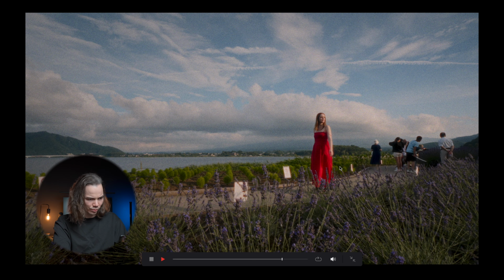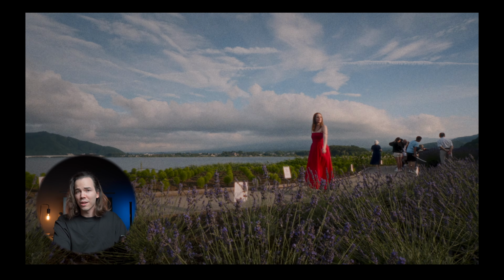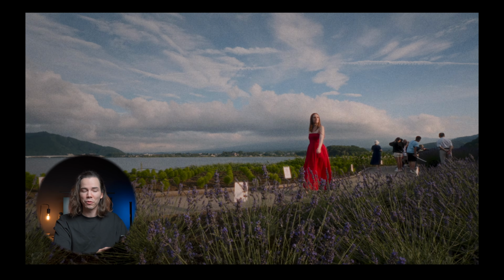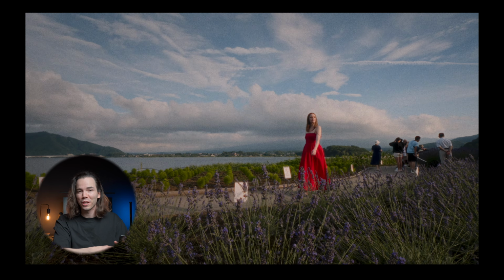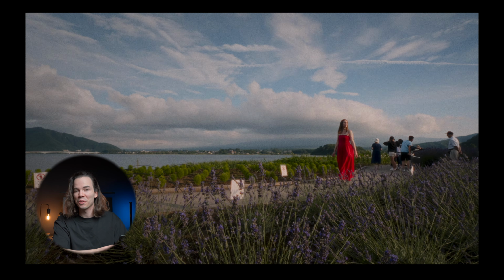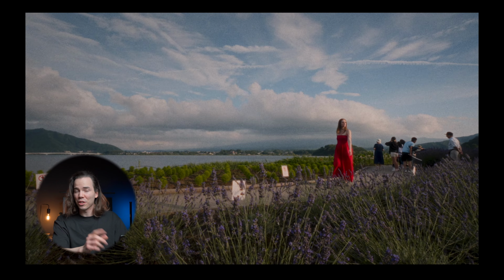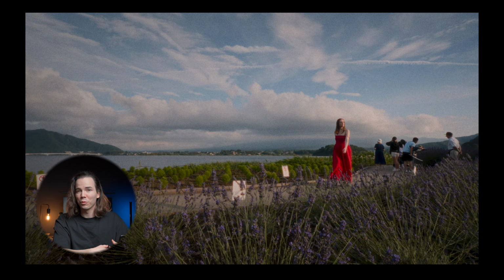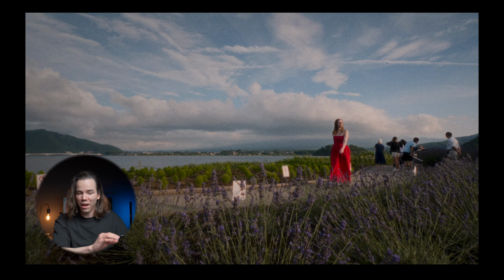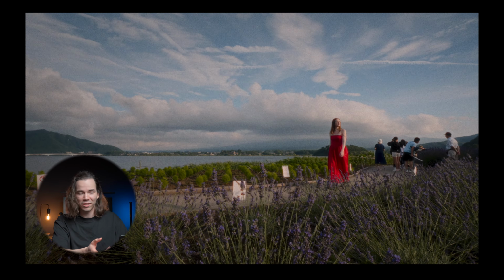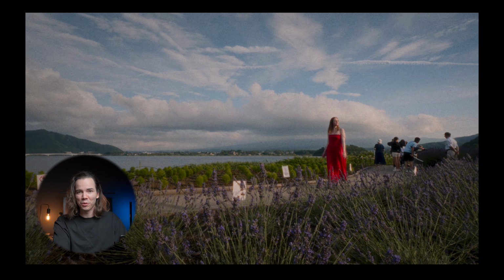Let's play it now. And as you can see, with just a couple of clicks, the footage is already looking amazing in comparison with how it was before. Also, achieving the same result by yourself would be very complicated and would take a lot of tweaking. With this plugin, it's a couple of clicks and you're good to go.